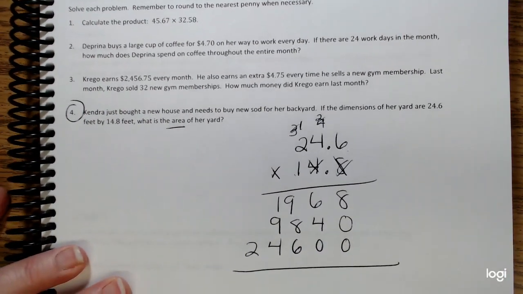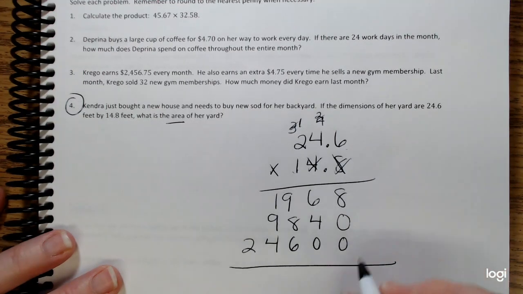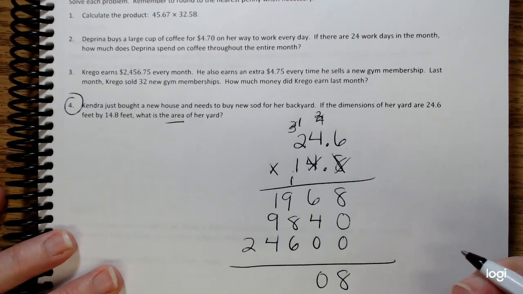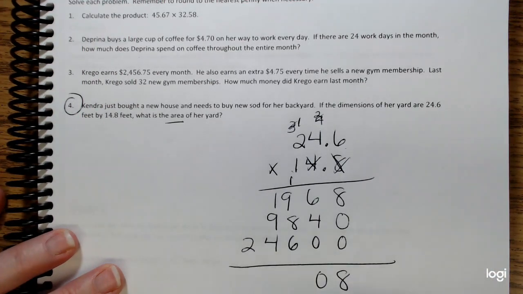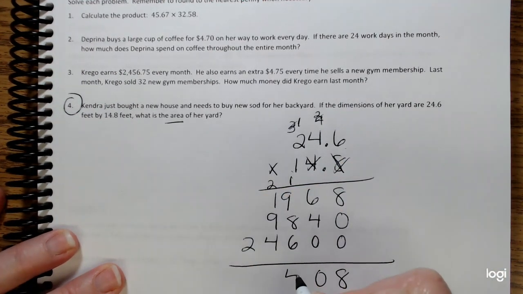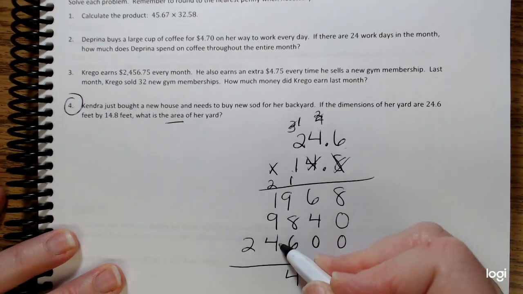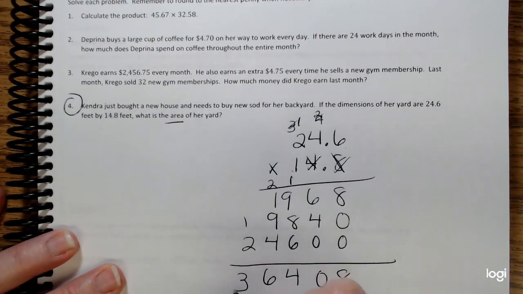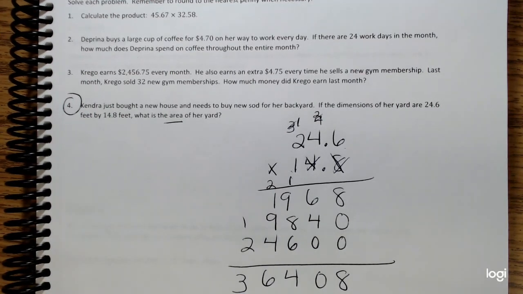Now we get to add up 3 rows of numbers. 8, 10, carry the 1. Okay, 24, 10, 14, 16. All right, so I have the numbers 36408. Now I need to determine where my decimal is going to go.